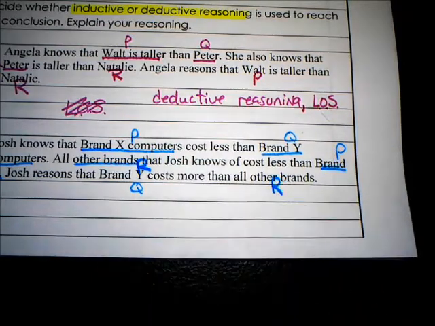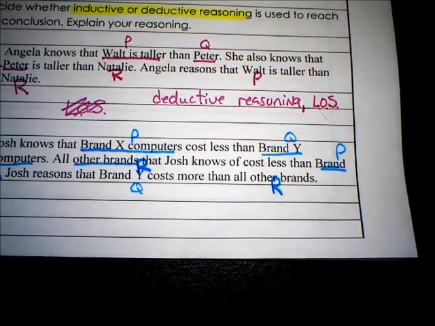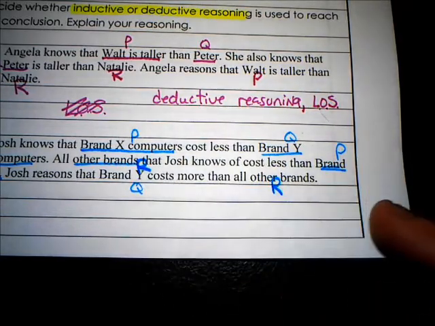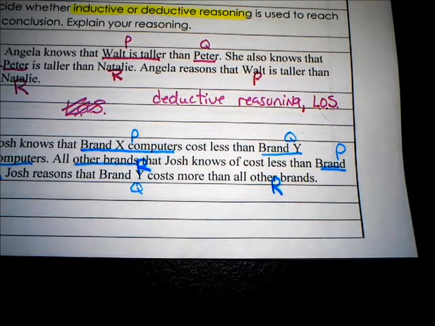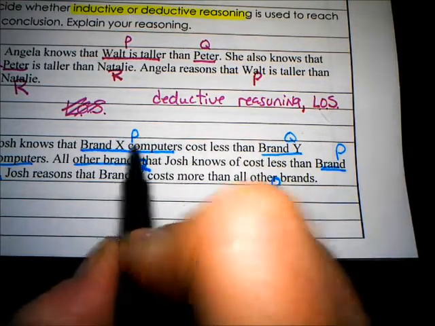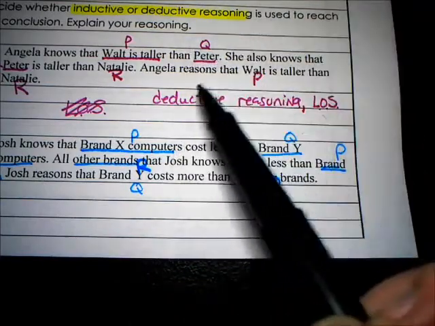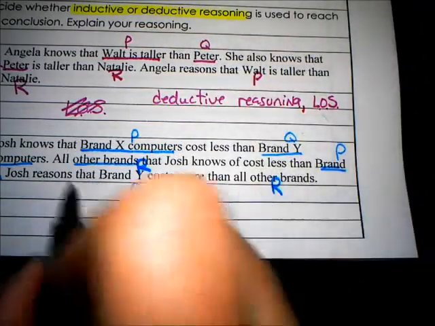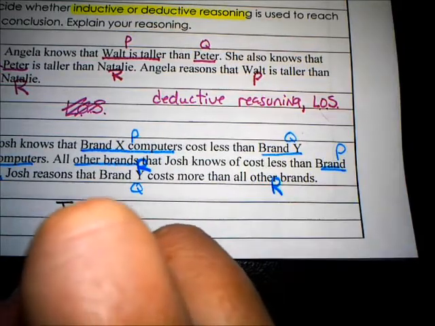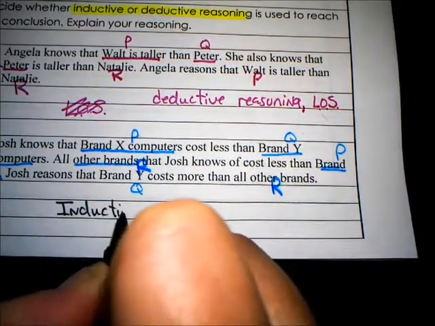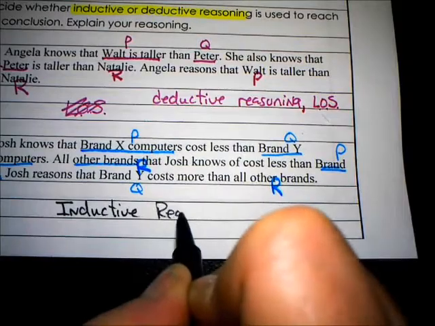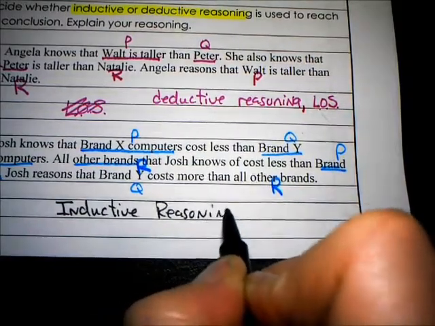So this is a true statement, but since this is not following our P implies Q, Q implies R, and P implies R, that means this is inductive reasoning. This is a pattern. There's a pattern that exists.